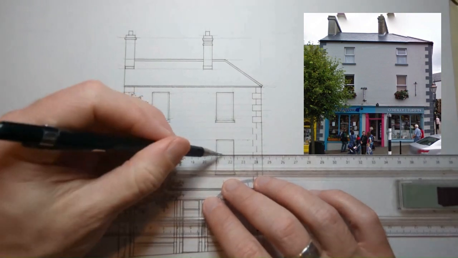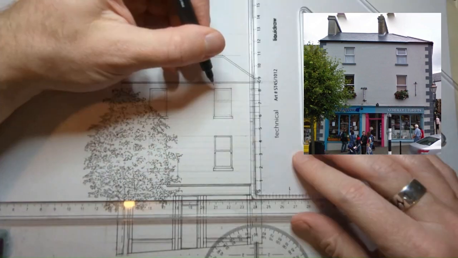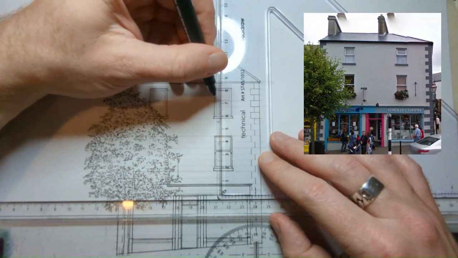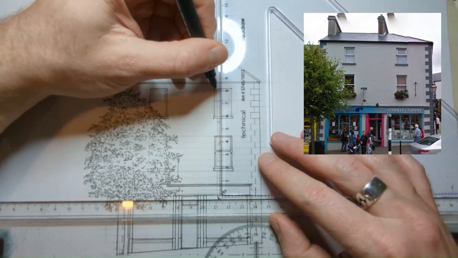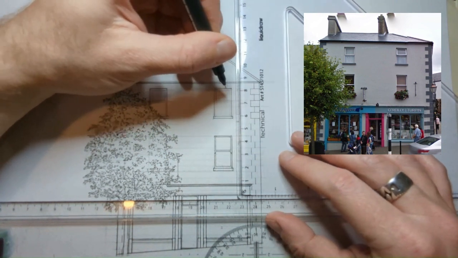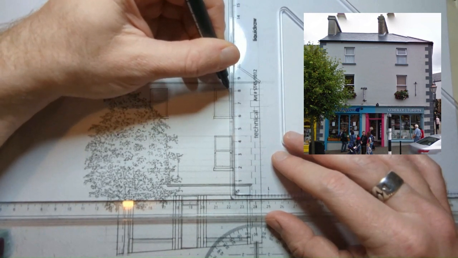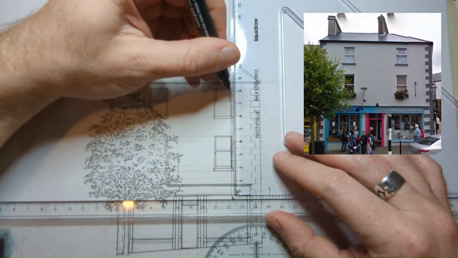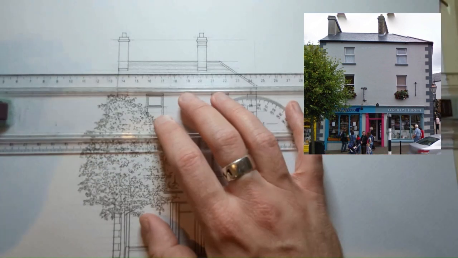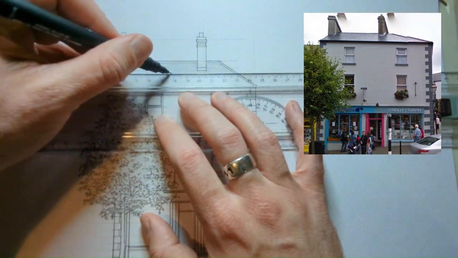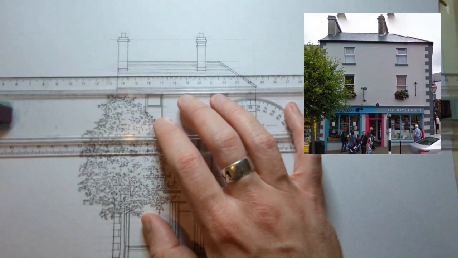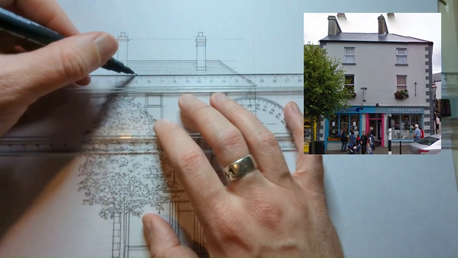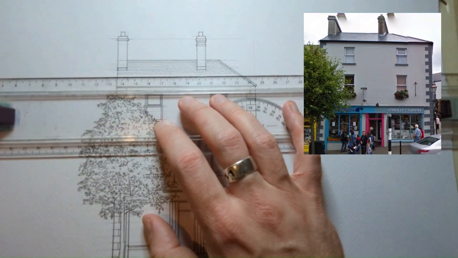But now it's time to add more details to the architecture of the building. So there I'm drawing in the window frames, not measuring it, but just allowing a couple of millimeters for the thickness of the frames. I've positioned the mid rail in the middle of the window, the horizontal mid rail. And once I was happy with it, I just go over it in ink. I also go up to the roof and draw in horizontal lines for the slate work, for the slates on the roof.